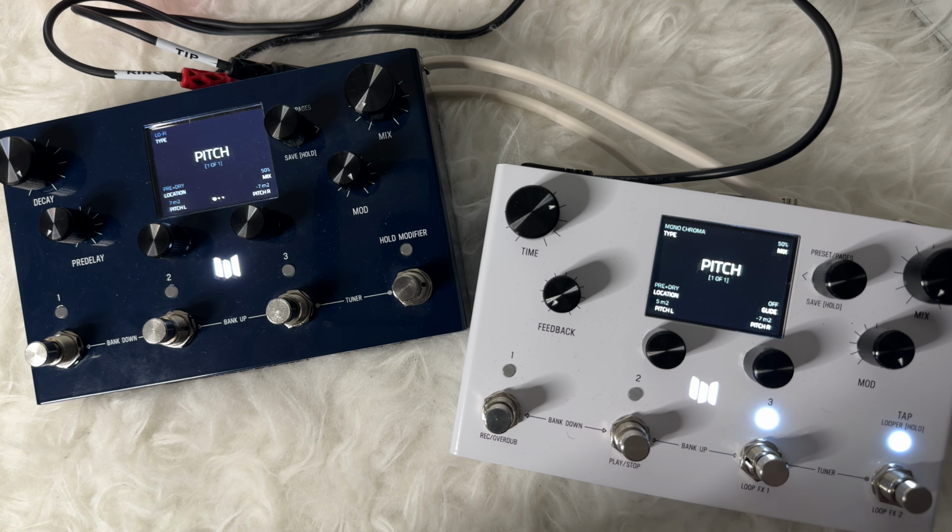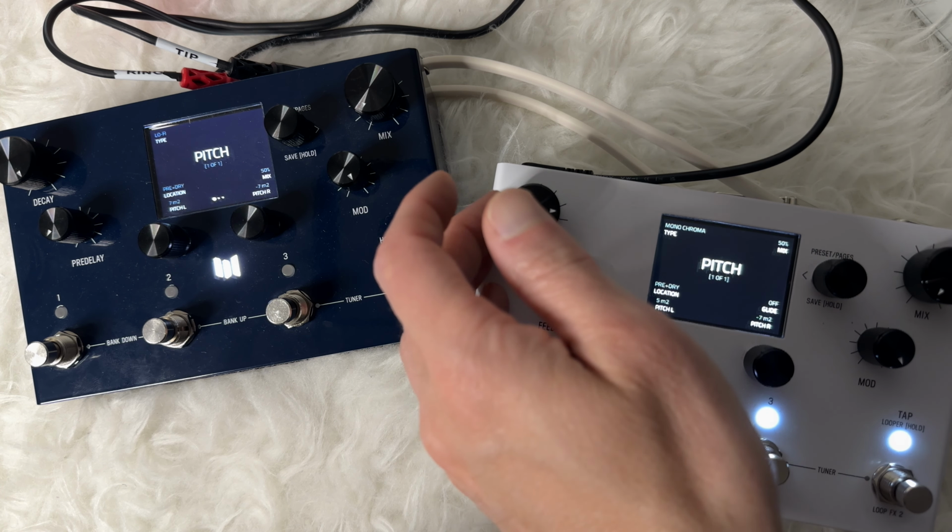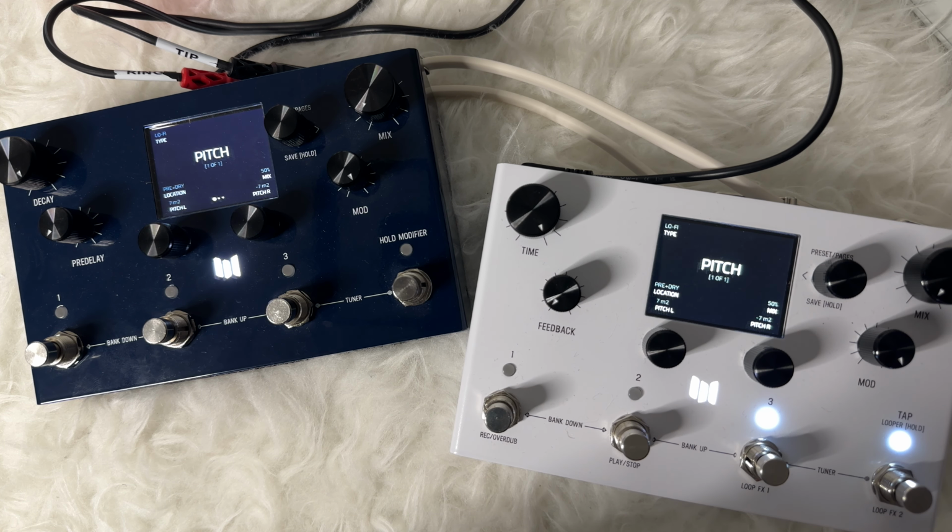The next one on the MercuryX is lo-fi, which is also on the LVX. Did I say that right? So LVX, lo-fi. Okay, let's move on.